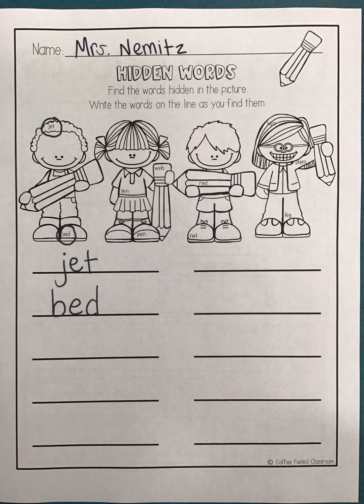The next student over, on the pencil eraser, I see the word web. Please circle the word web. W, e, b, web. W, e, b, web.